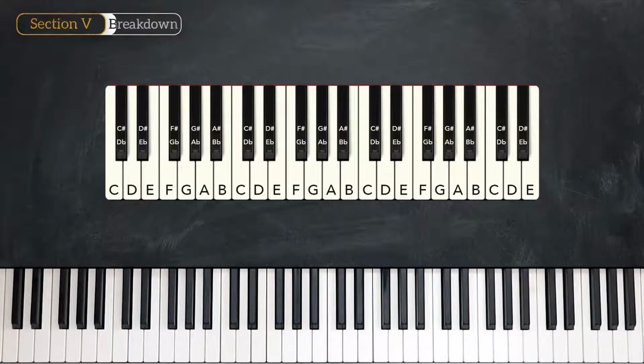Next up, we have F. F major. We have F, A, and C. All those notes are in the C major scale. So F in C is major. Moving up, we have G. G major: G, B, and D. Also here, all the notes are in the C major scale, so G is major in C.